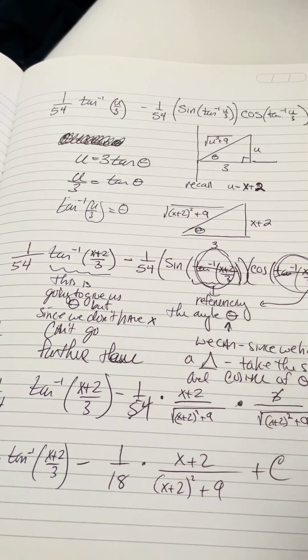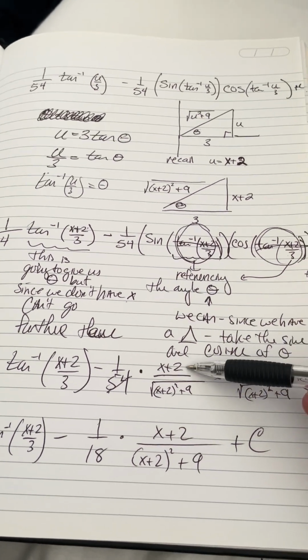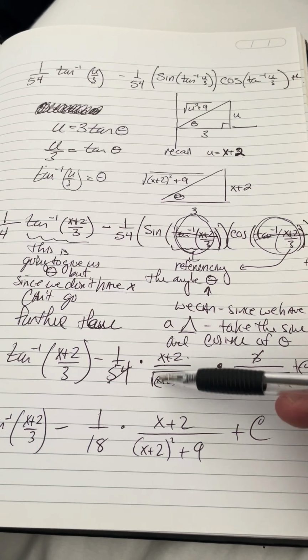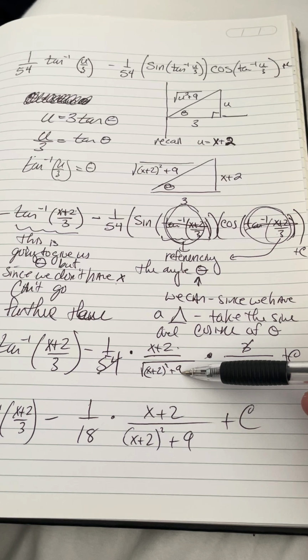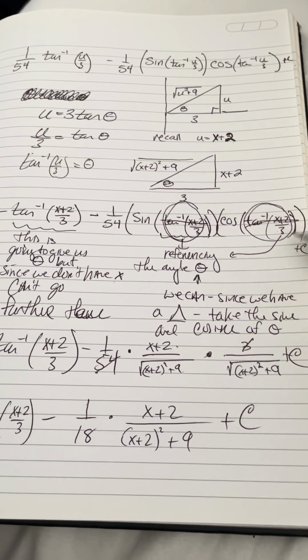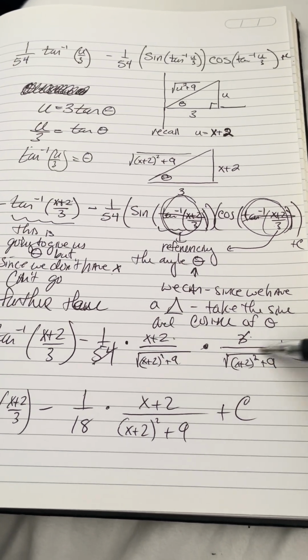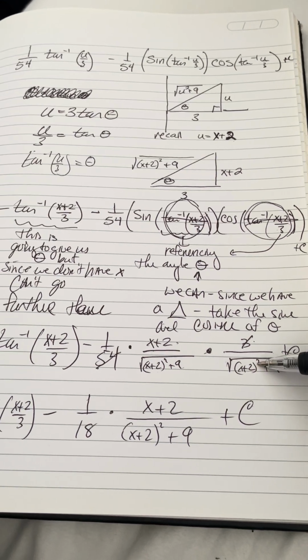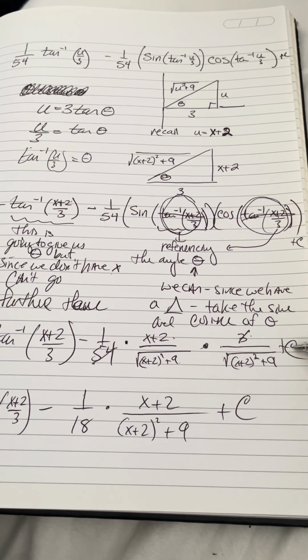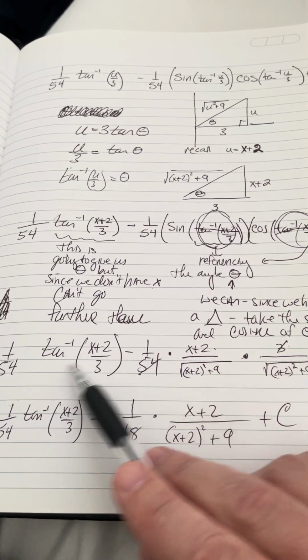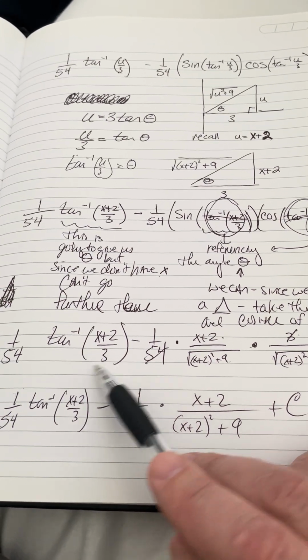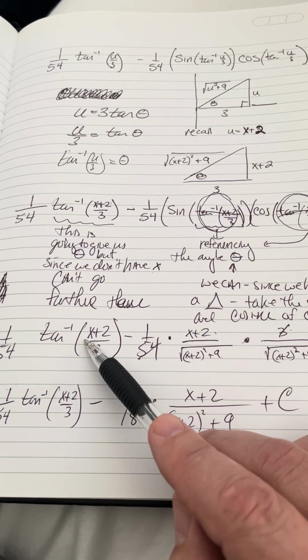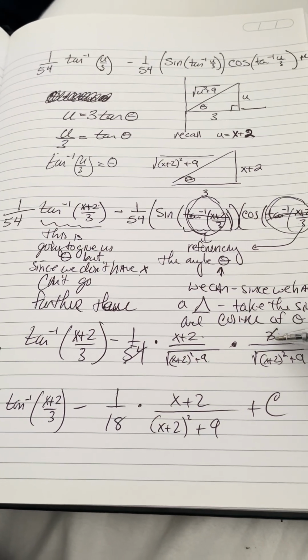Well, the sine of that theta is going to be x plus 2 over the square root of x plus 2, the quantity squared, plus 9. And the cosine of that is going to be 3 over the square root of x plus 2, the quantity squared, plus 9. And then you'll have the plus c, and you have your tangent inverse of this ratio. This is done. We won't be able to do anything with this, but we will be able to reduce.